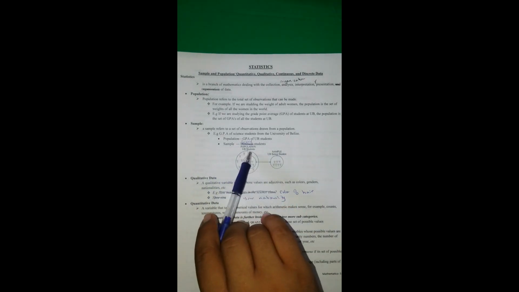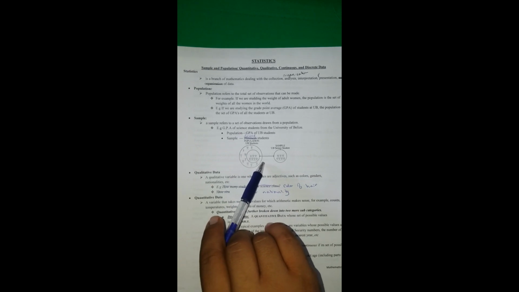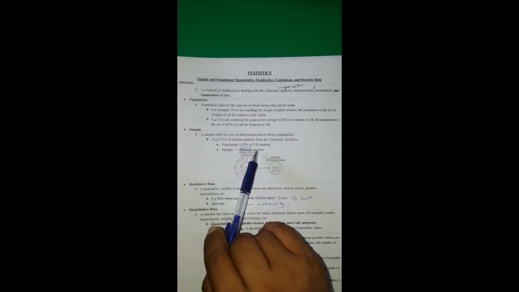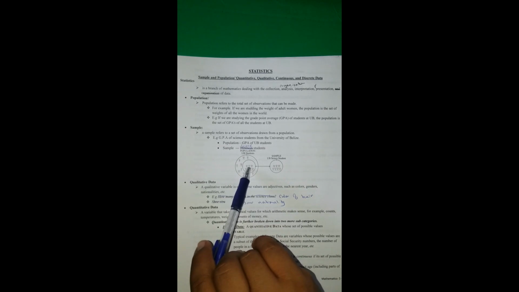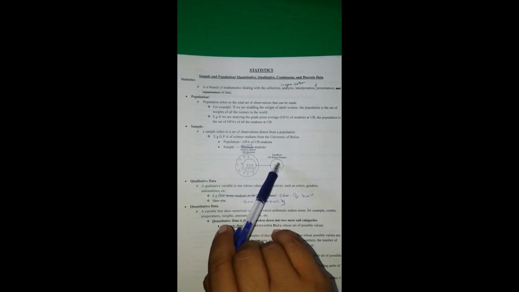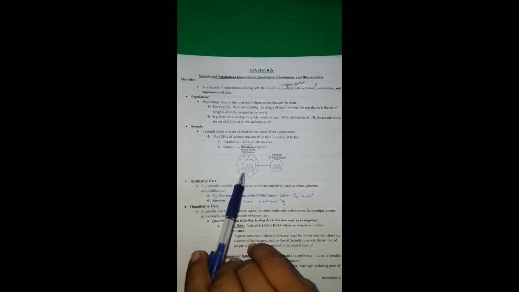You can see that the population is going to be the entire school, and the sample is going to be science students. Notice that it comes from the population, a piece of it, because not all of them are science students.